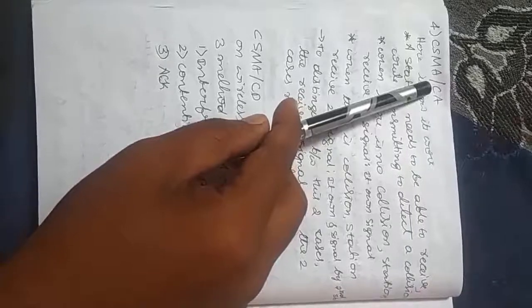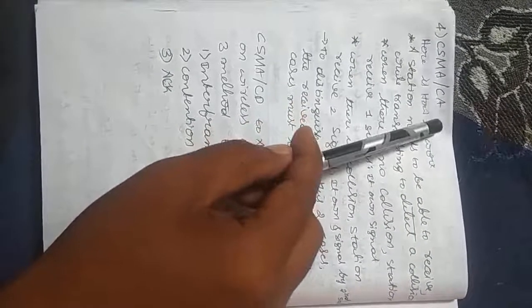CSMA/CA, carrier sense multiple access with collision avoidance. How does it work? This type is based on the receiver side station.